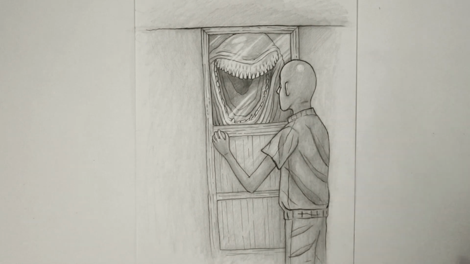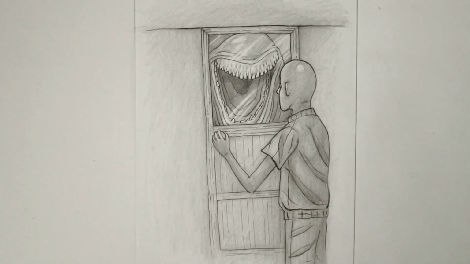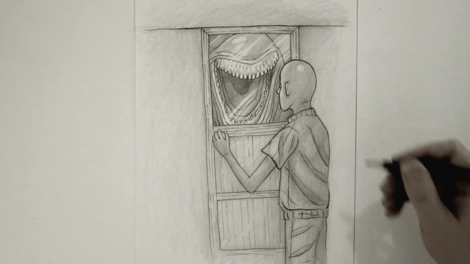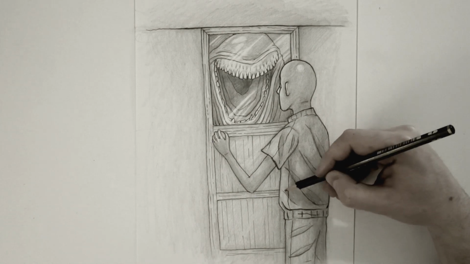And if you think my folds look stupid, the way I do folds, then that's totally okay. They're not supposed to be realistic, it's just my style of drawing this.